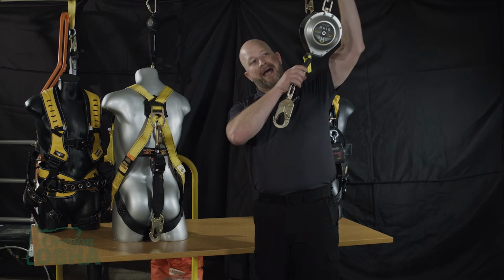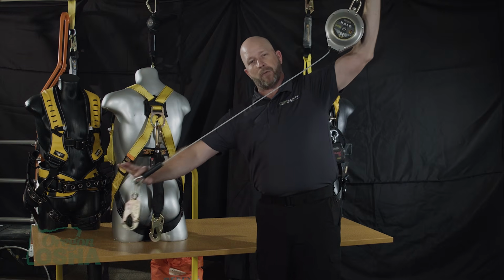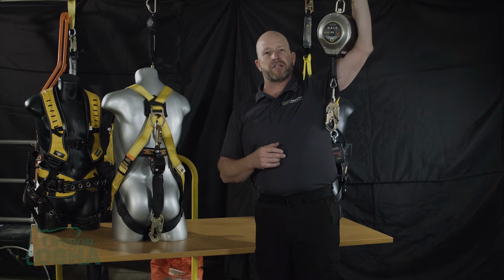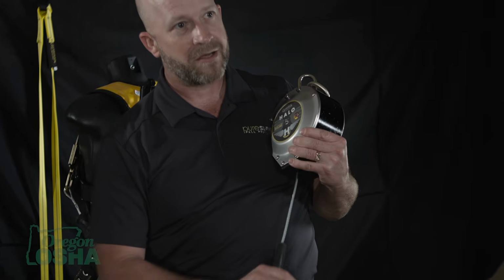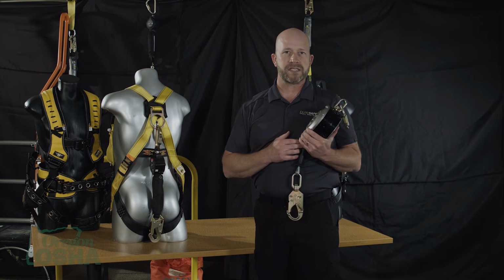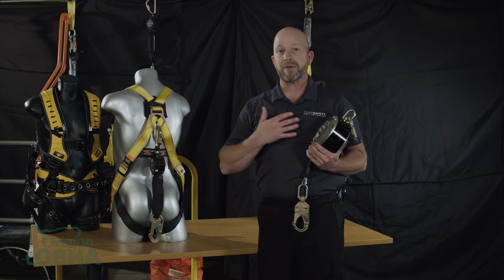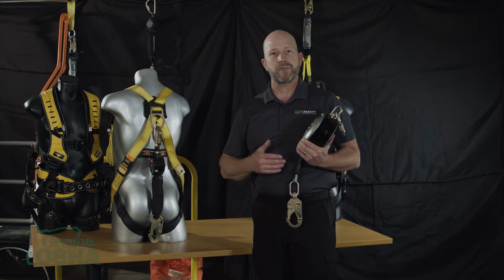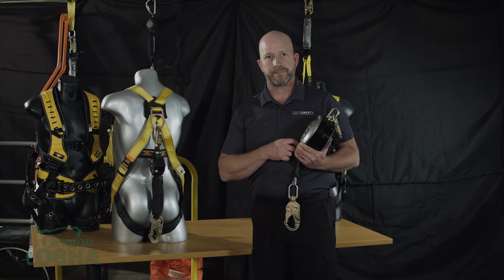You move at a normal pace, it will pay out. You come back, it will retract back in, reducing the potential for trip hazards. But the fact that it will arrest your fall in such a short distance only benefits us in many cases. Less forces to the body because we haven't accelerated, and now I need less clearance because of the design features.